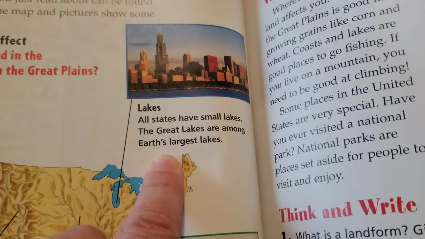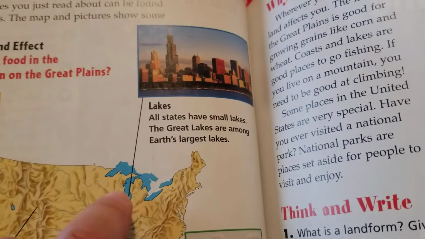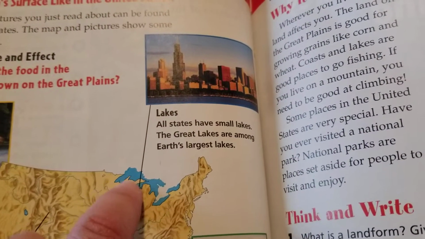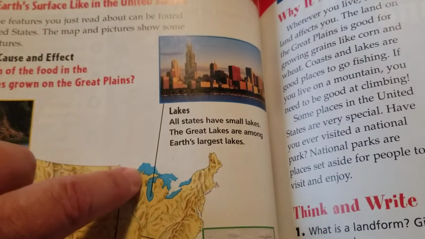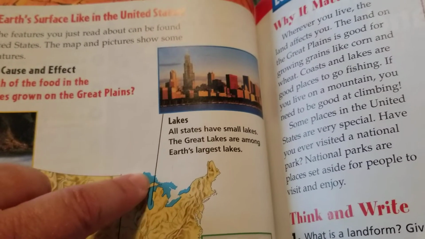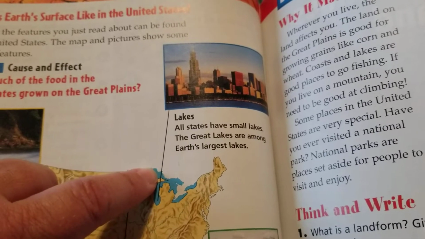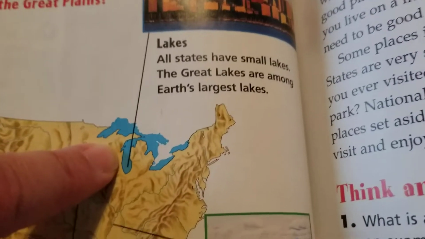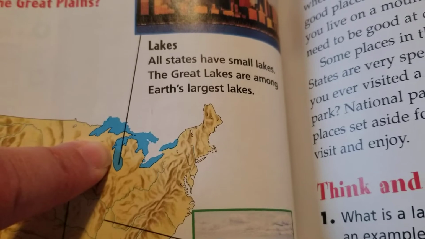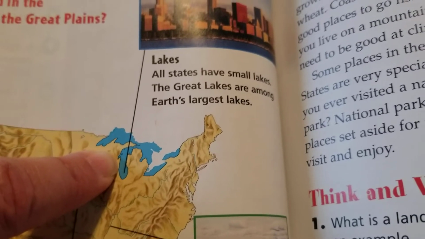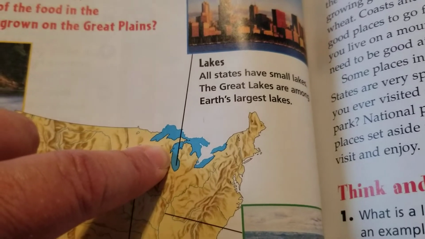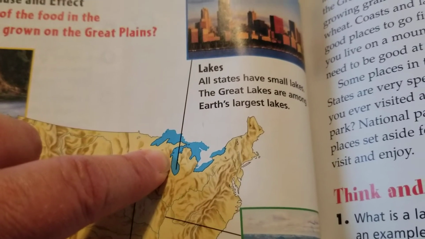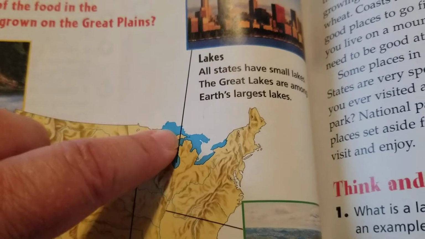All states have small lakes. The Great Lakes are among Earth's largest. This is Lake Superior up here, and here's Lake Michigan. So Wisconsin is fortunate to have Lake Superior and Lake Michigan forming part of our borders. And these are not oceans. They are freshwater lakes, but when you stand on the shoreline of Lake Superior, for example, it almost seems like you're looking at the ocean because they are so big and the waves are pretty strong there. But these are freshwater lakes.